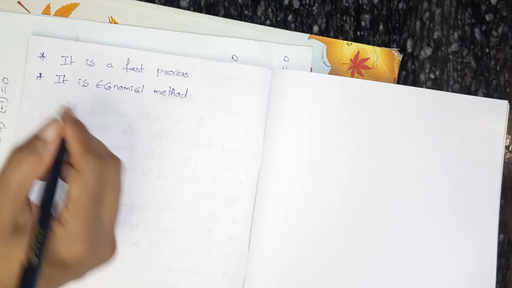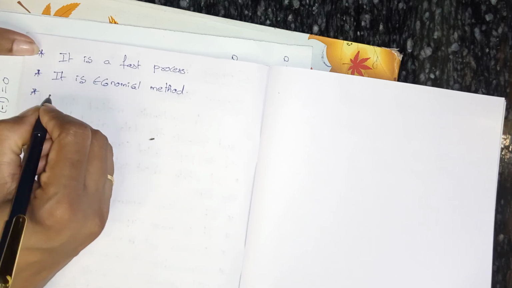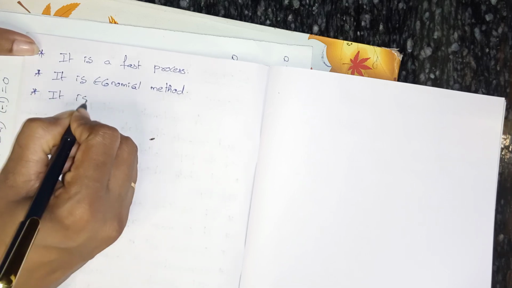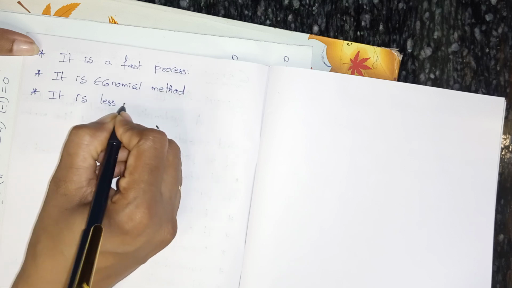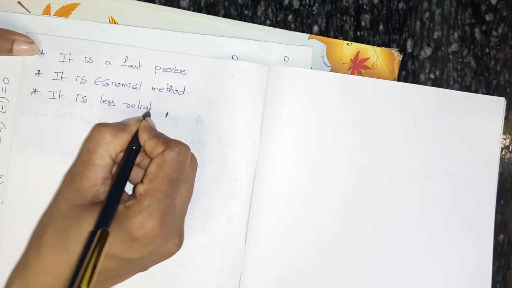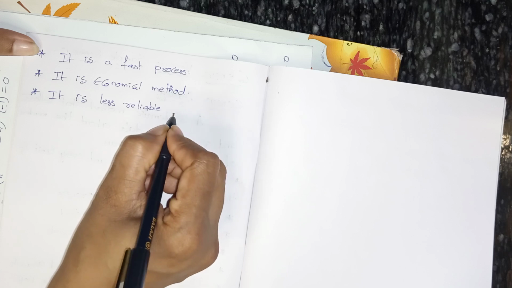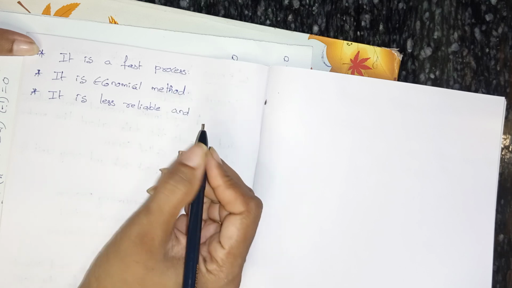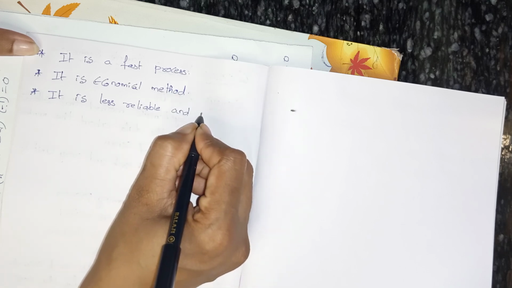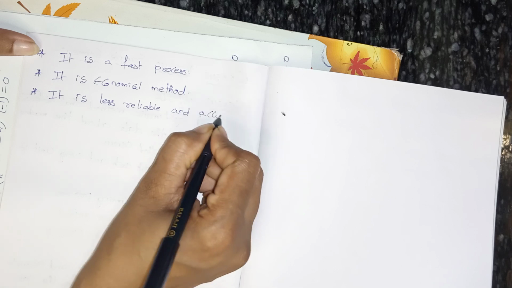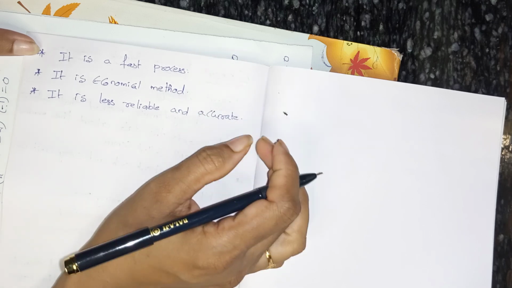And the next is, it is less reliable. That means there won't be any perfection and exact result. Why? Because we take only some observations, no? So that's why it is less reliable and accurate.